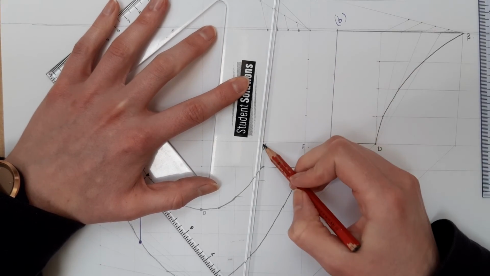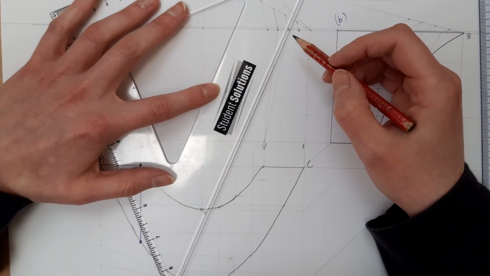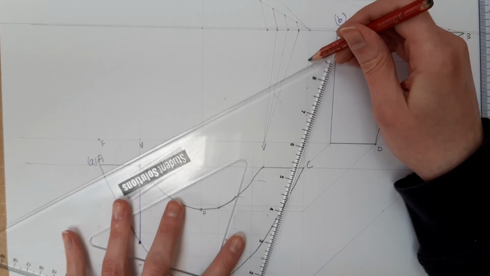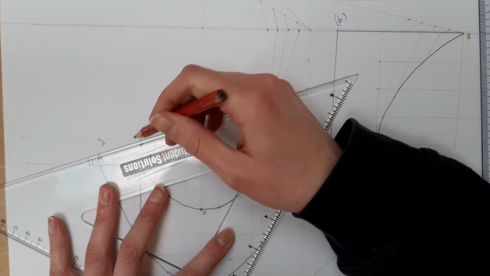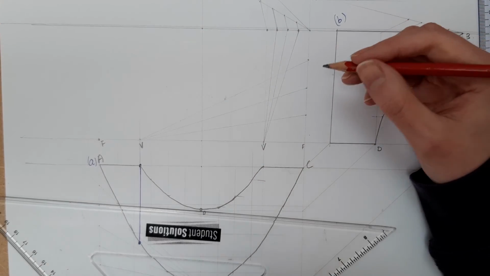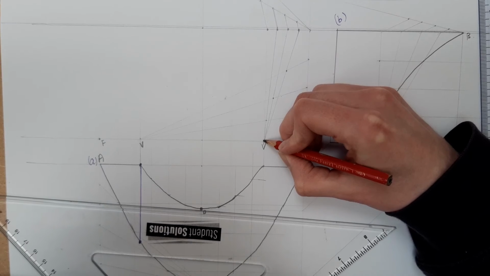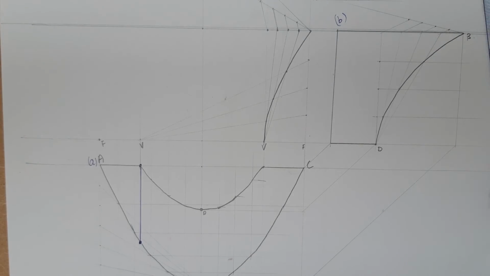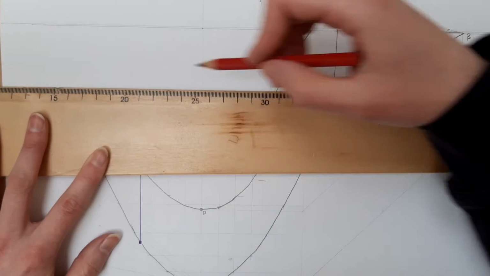So join near ones to the near vertex, and join the far ones to the far vertex. The first with the first, the second with the second, the third with the third, and then the fourth. Transfer the other side.